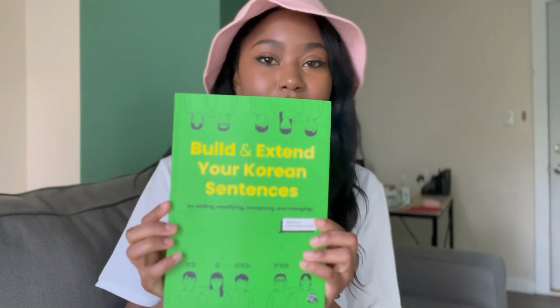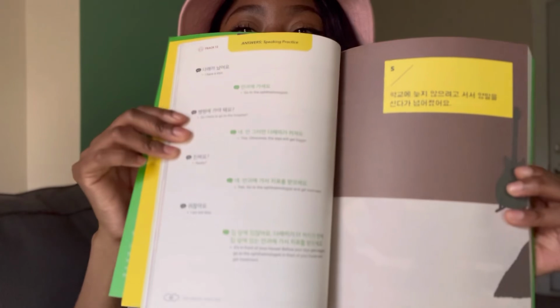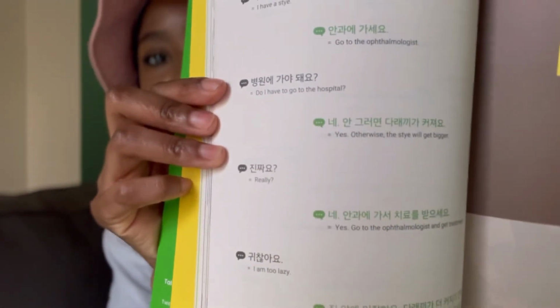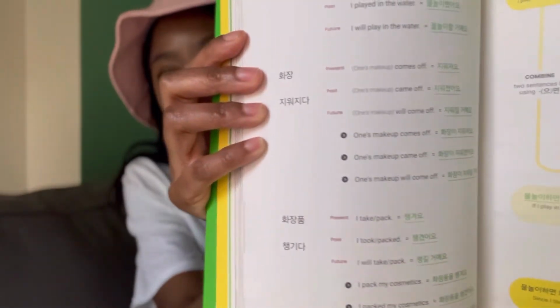And before I go, let me get this book and show you guys this Korean book before I forget. Okay, so this is the book. It's Build and Extend Your Korean Sentences. Reading this on the screen's a little hard, but this book is fantastic. I'm gonna eventually make a video with resources for learning Korean, but just a quick sneak peek, this book is absolutely amazing. I don't know if you guys can really see it that well, but you can write down sentences and stuff. There's a lot of really good information in here. So I highly recommend this book to you guys.